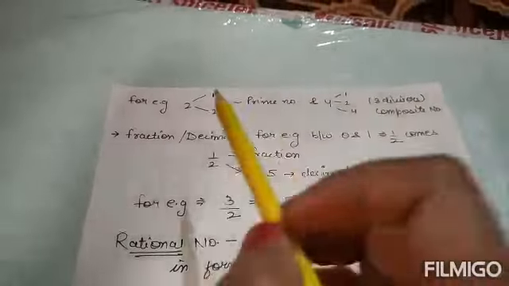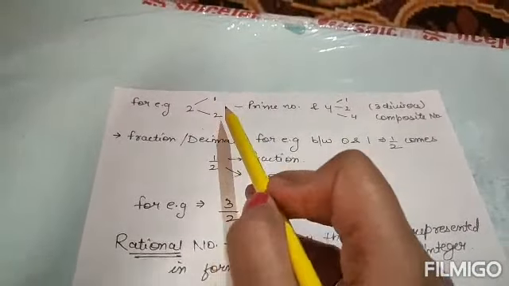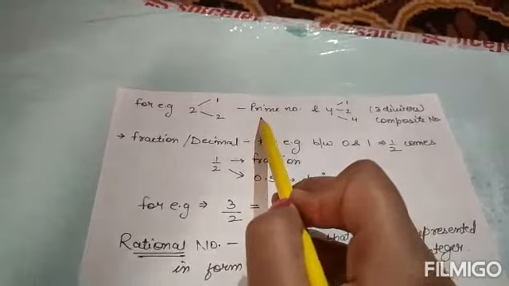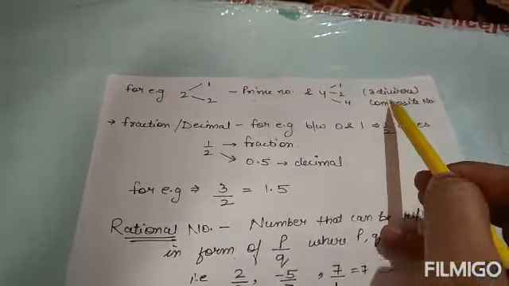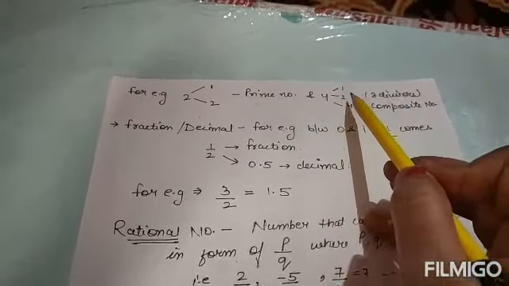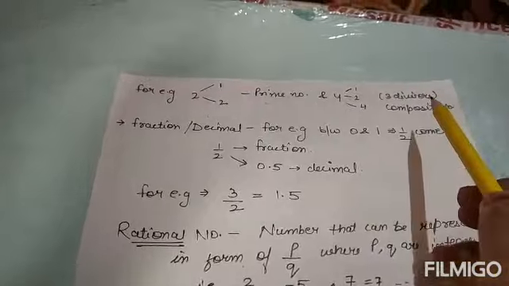For example, 2 has exactly 2 divisors, that is 1 and 2. This is a prime number. Whereas 4 has 3 divisors, that is 1, 2 and itself 4, which is a composite number.